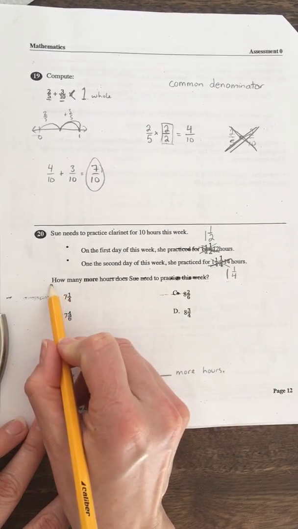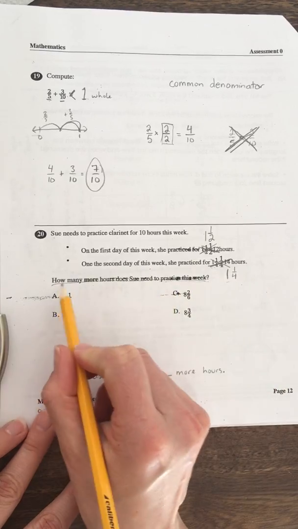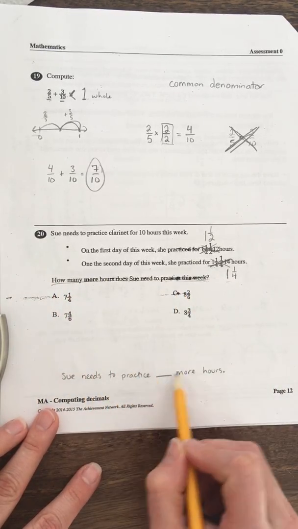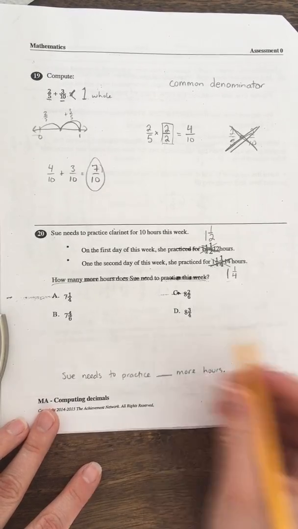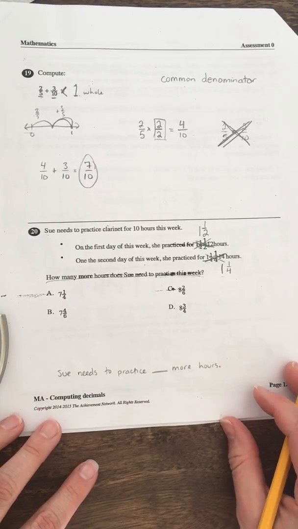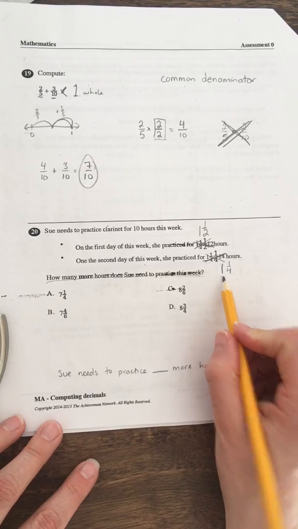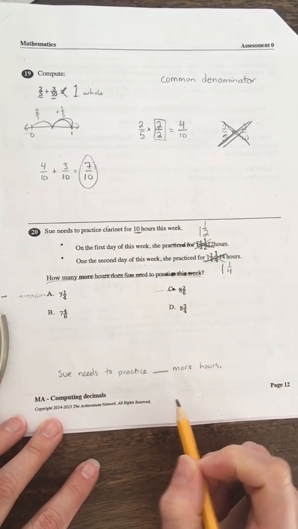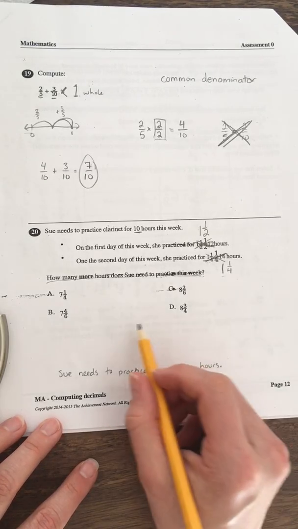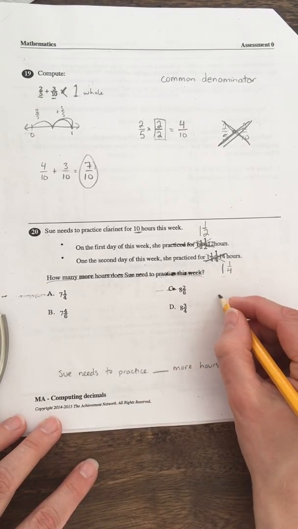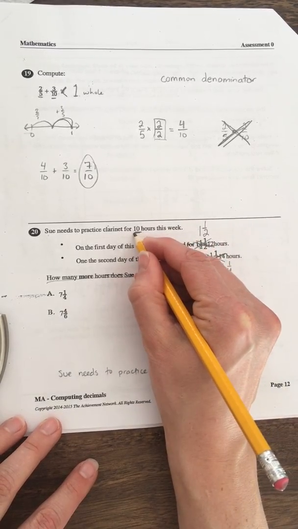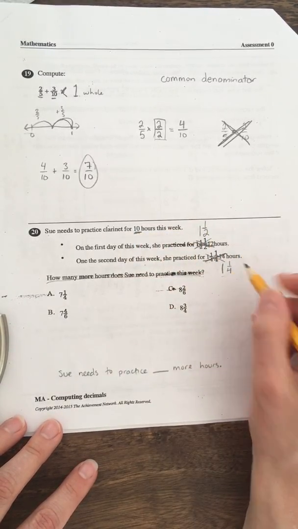And again, that's coming right from the problem. How many more hours does Sue need to practice? Sue needs to practice some number more hours. And so if I write my equation, what I would say is we already know how much she needs to practice all together. So I would say that we kind of know the total here. What we don't know is how much more she needs to do.